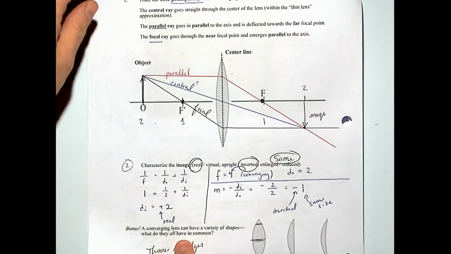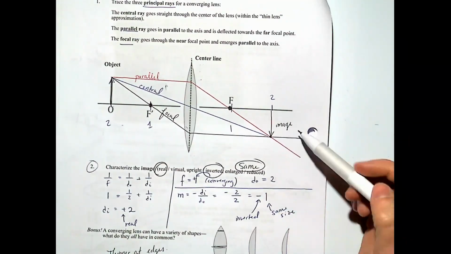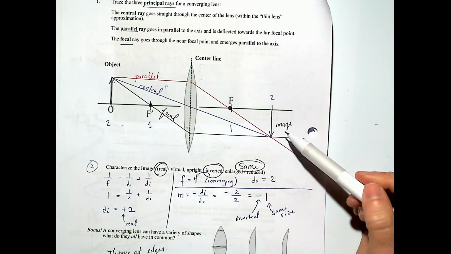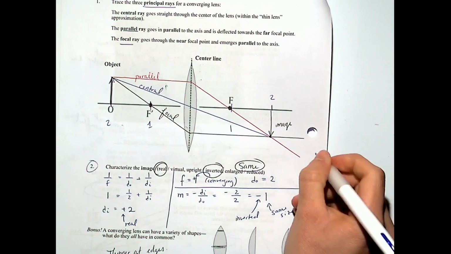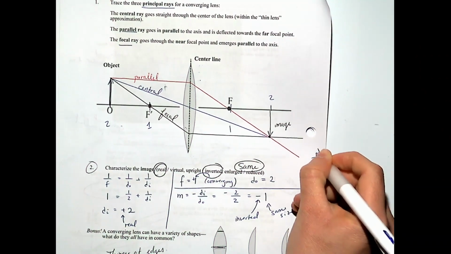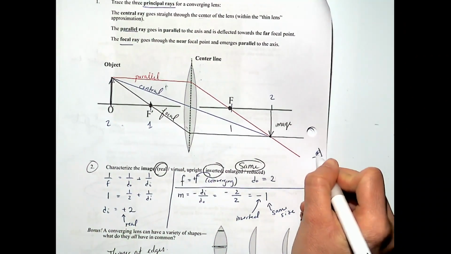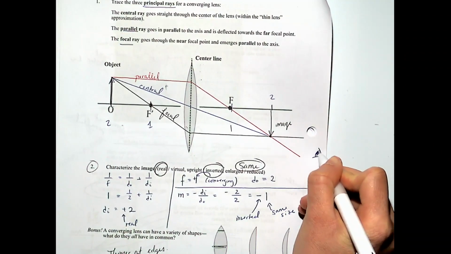Good question. She said, where would the eye be when you're looking at this image? So the eye has to be over here. If you're, okay. Oh dear.